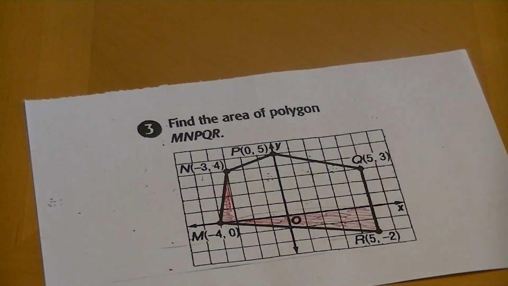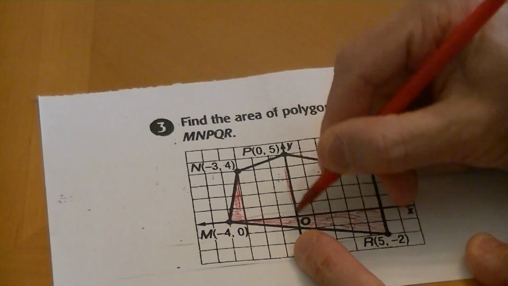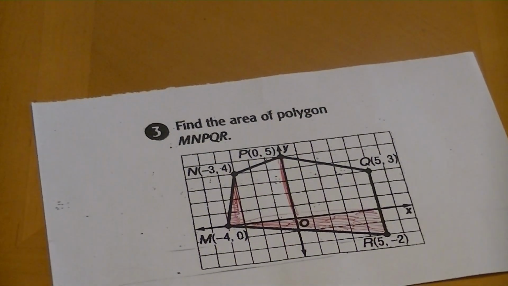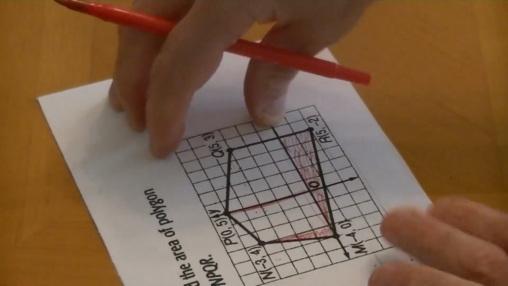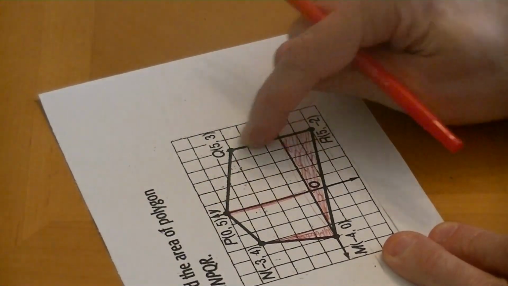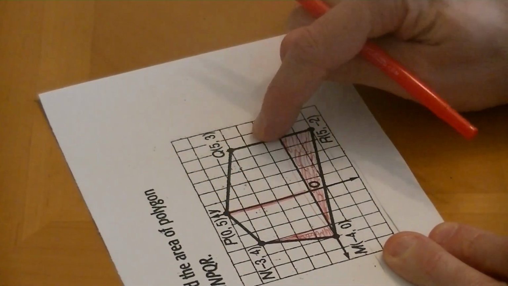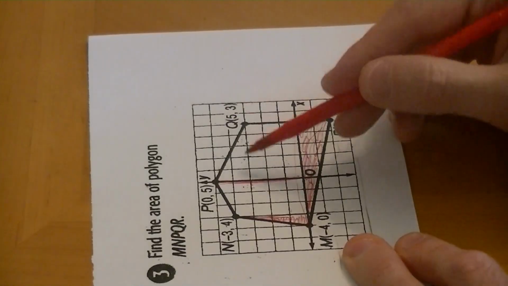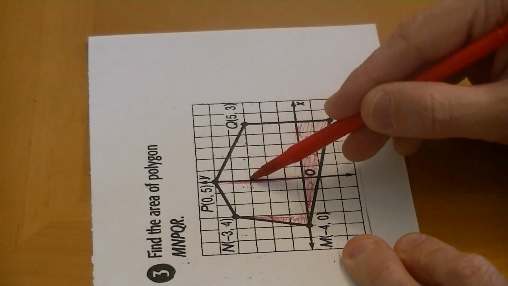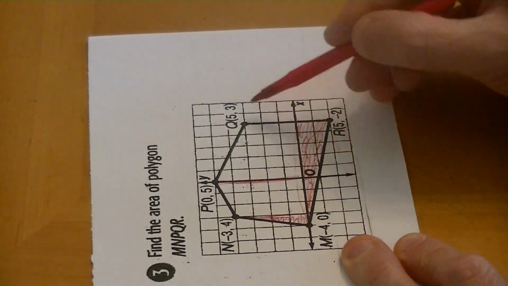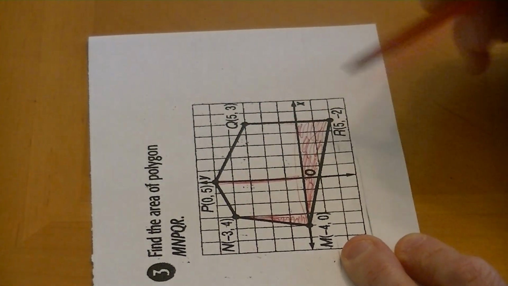And actually, if we just use this y-axis, we now have 2 trapezoids. I'm going to rotate the picture. Here's a trapezoid. These are the parallel bases, and the height would be this perpendicular distance between them. So we could use our trapezoid formula for the area of this one.